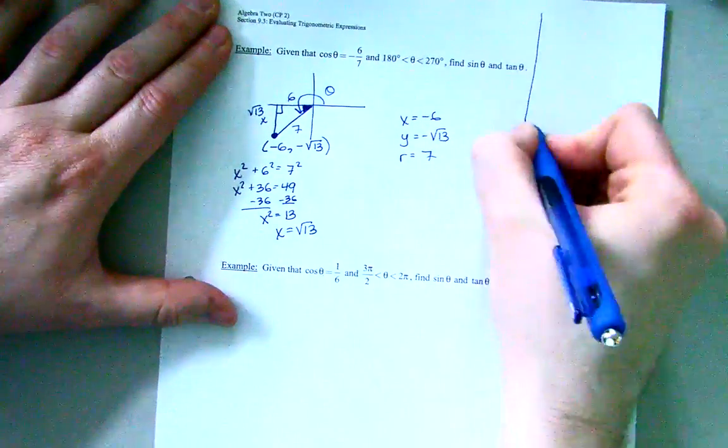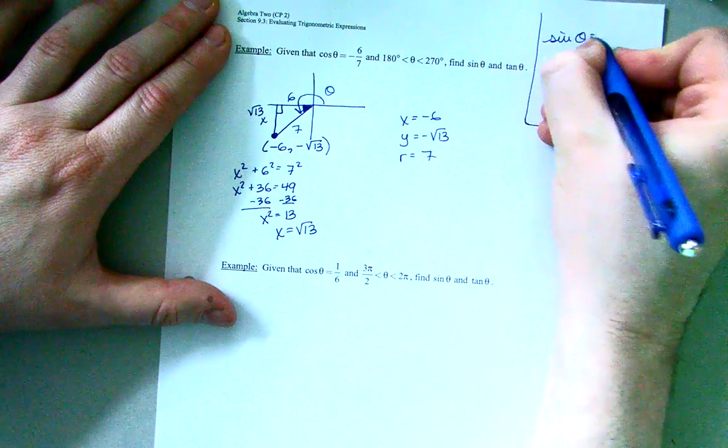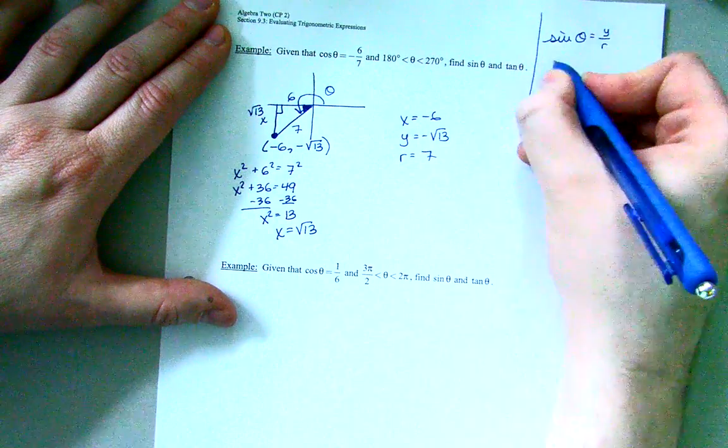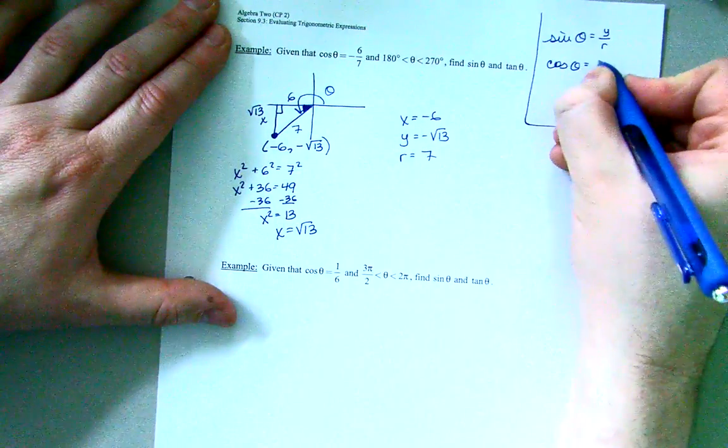And just for good measure, I'll stick those over here. We will eventually need to know these new definitions of sines, cosines, and tangents.